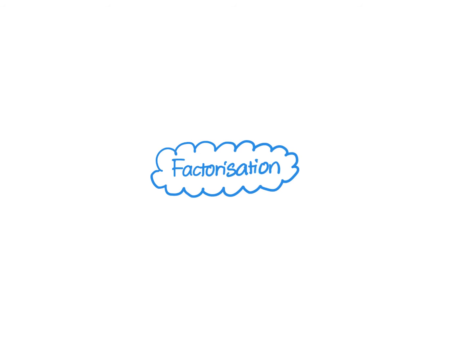Factorization. In today's topic, we'll be looking at the 4 different types of basic skills that we'll need for factorization. First skill, factorization by identifying common factors. This skill can be used for expressions with any number of terms.